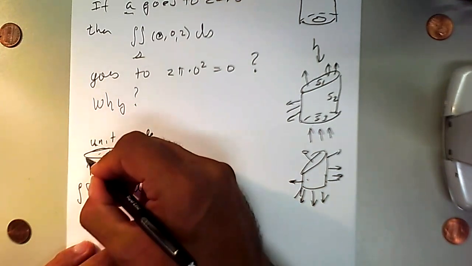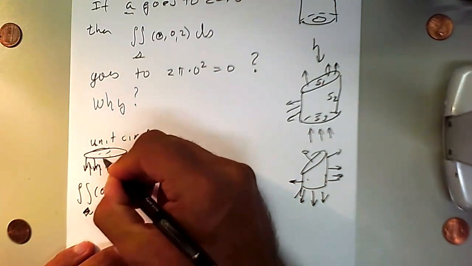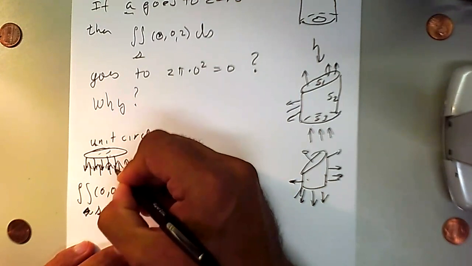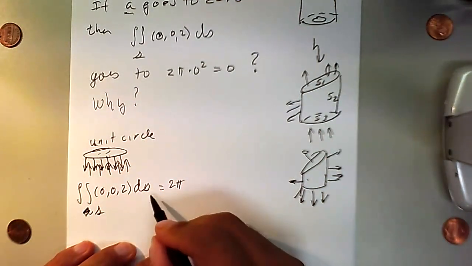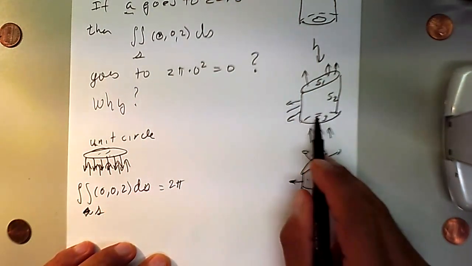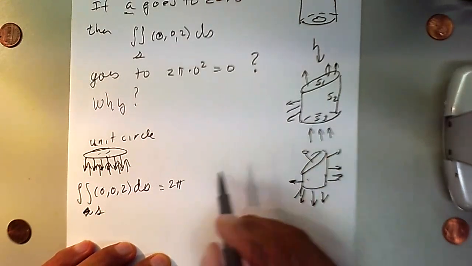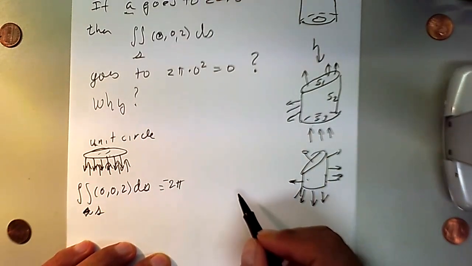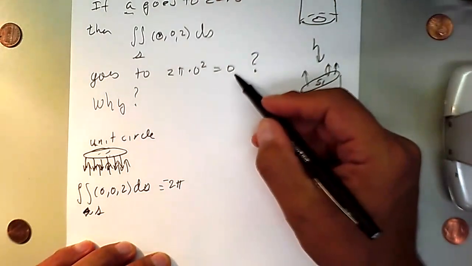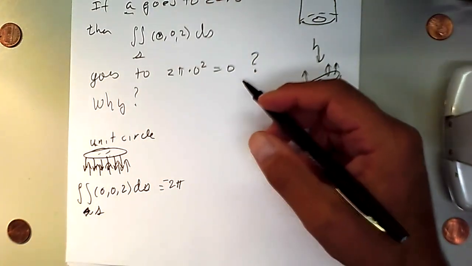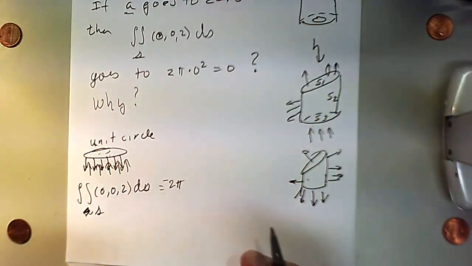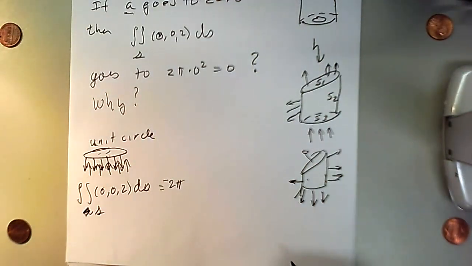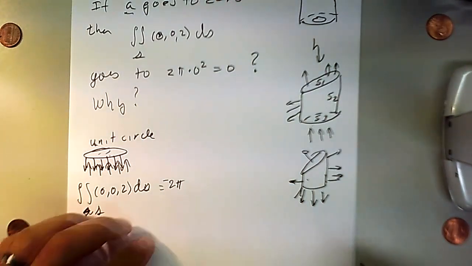So the orientation is going the other way. That's what I'm trying to say. So the surface integral, as part of this surface, should be negative 2 pi, not positive 2 pi. And that explains how we obtain 0. So Stokes' theorem takes into account the orientation, and that is very, very important to take into account.